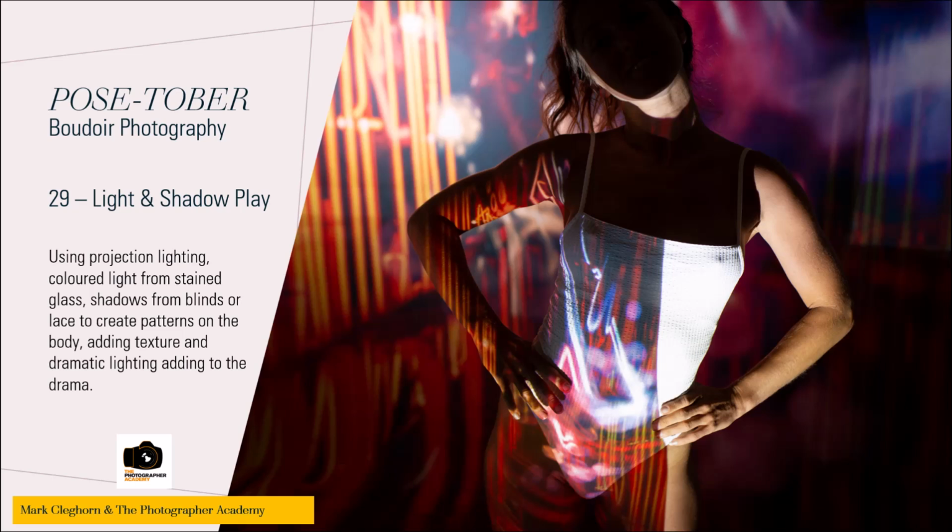Some way to add texture and dramatic light into our image is really what 29 is about. So it's about experimenting and playing with other things, even if we're using a room light, a little side lamp next to a bed, perhaps covering it with some coloured cloth to change the whole mood and tone within the coloured photography that you're doing for your boudoir.